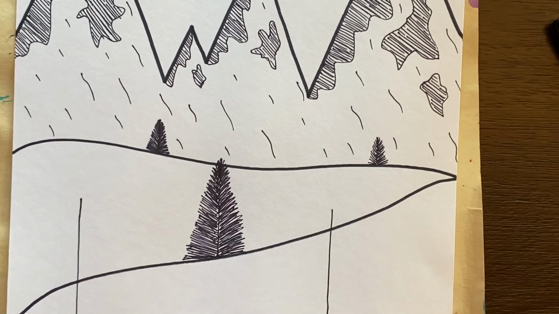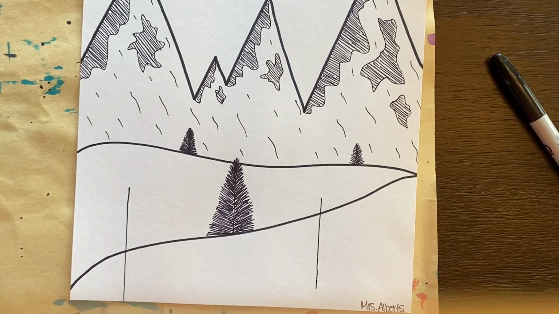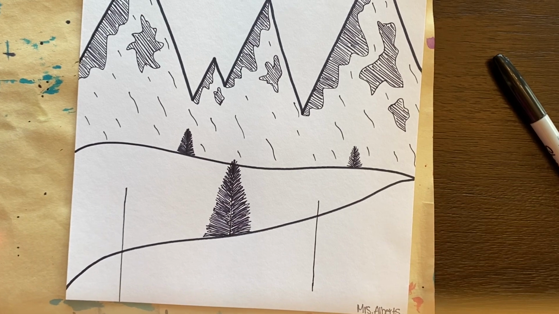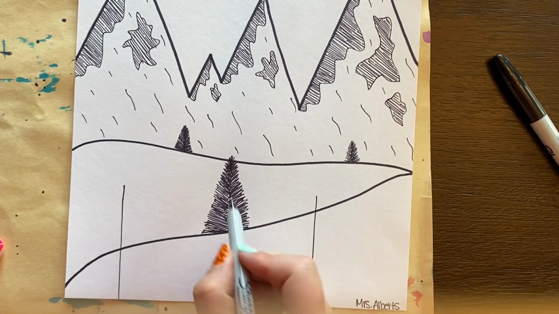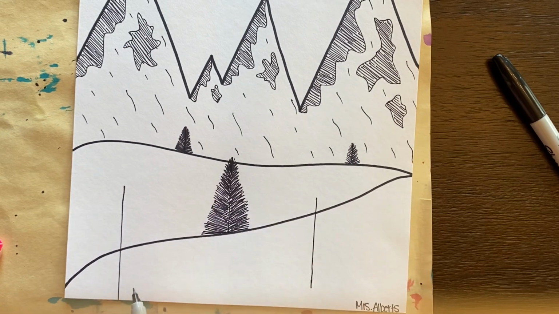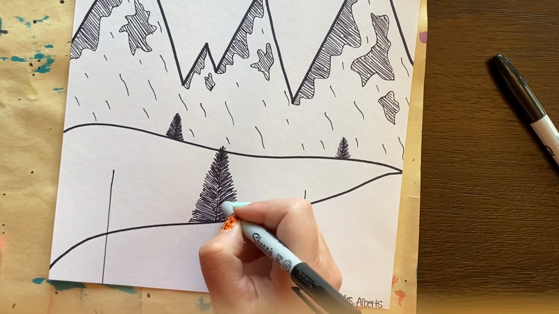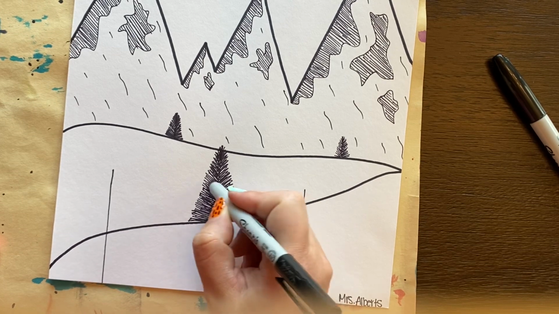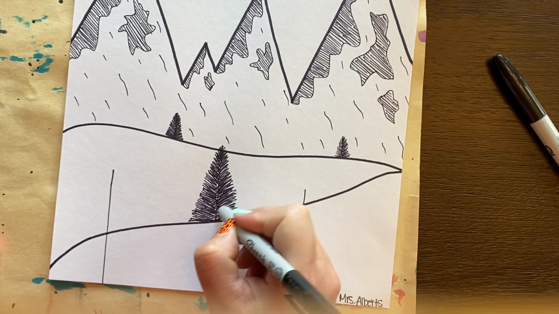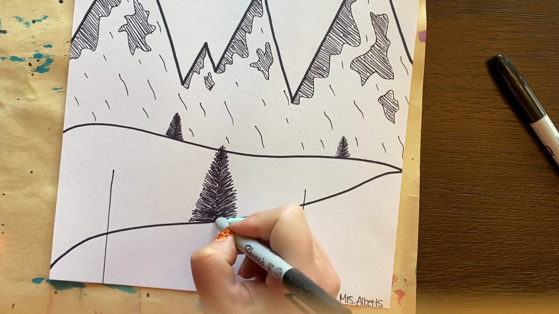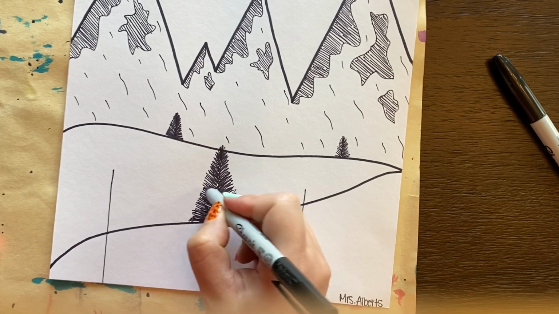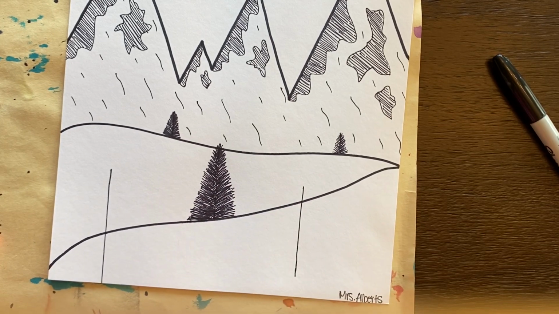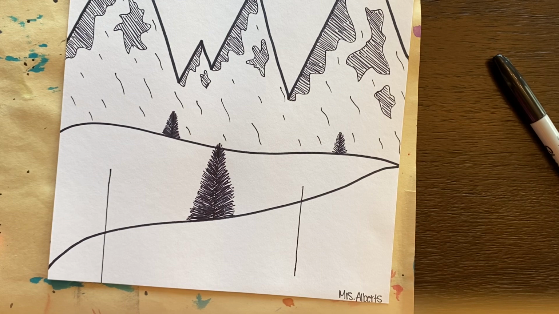So I'm gonna zoom out just a little bit here so you can kind of see what's happening. So close up, of course it looks like scribbles, of course it looks like lines, but you can see from far away that these look like little pine trees in the distance. If you're noticing maybe a little bit of gapping in your trees where you can see through them too much, go ahead with that Sharpie. Just kind of color that in to make it as dark as you want it to be. Okay. So you're gonna repeat those same steps to finish up all of your trees.